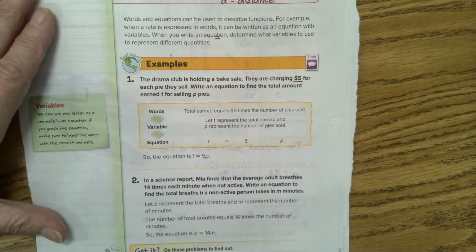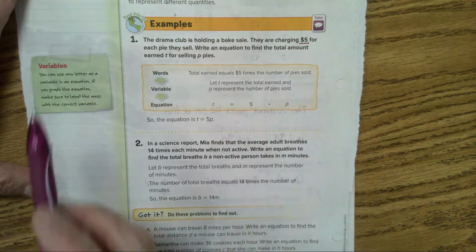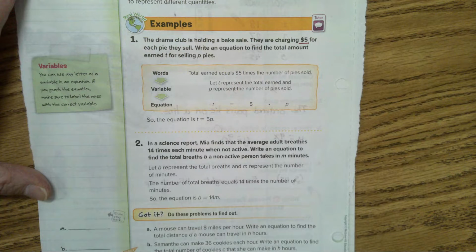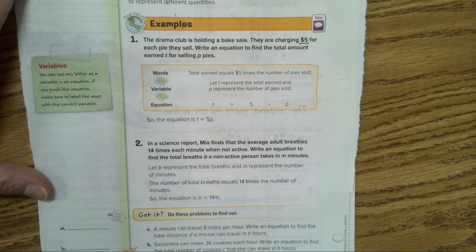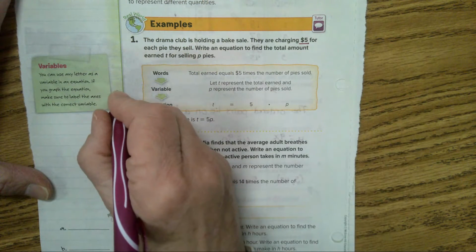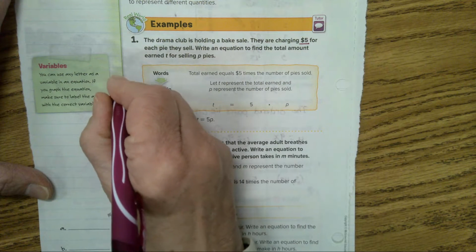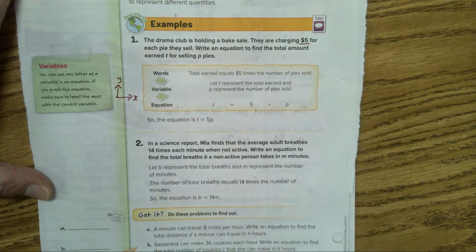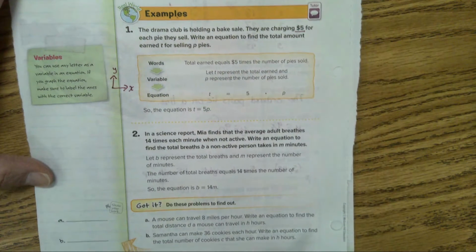All right, now let's look at example number 2. Before we look at example 2, let's read about variables over here. It says under the word variables, you can use any letter as a variable in an equation. If you graph the equation, make sure to label the axis. Like this is the x, this is the y. You would say what that represents with the correct variable.